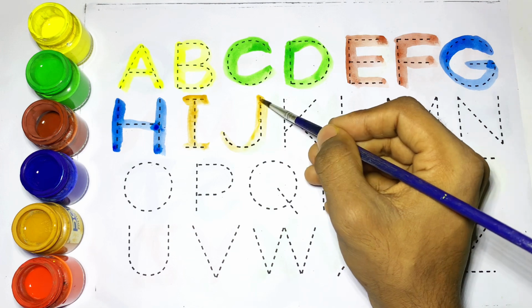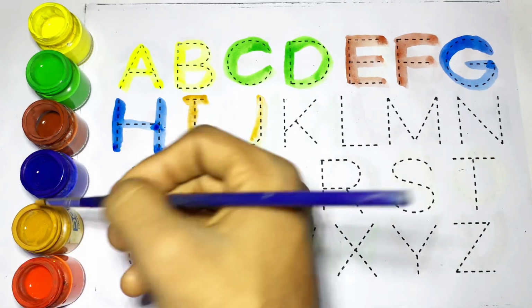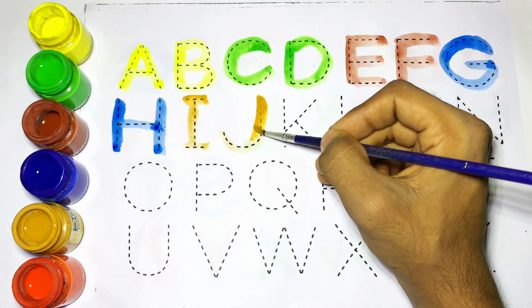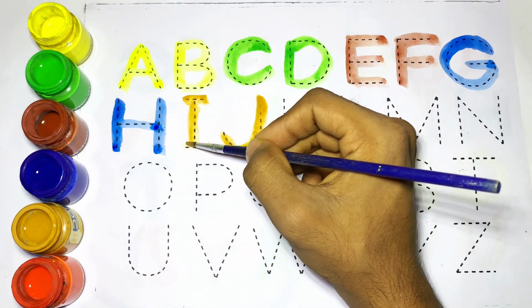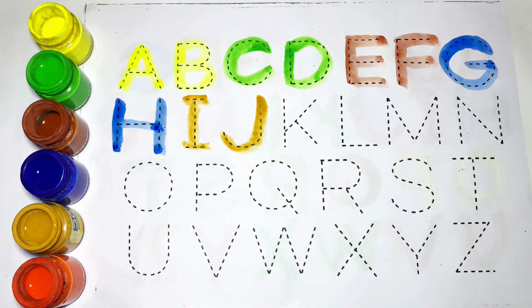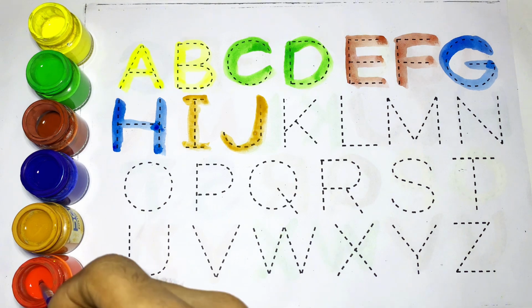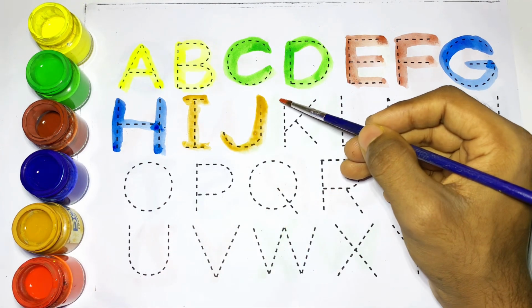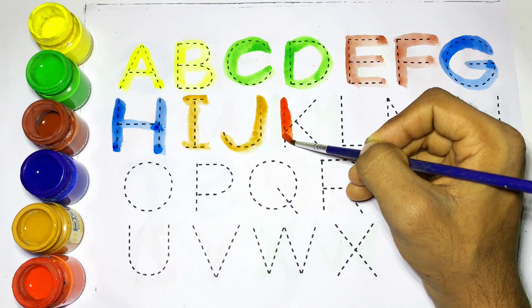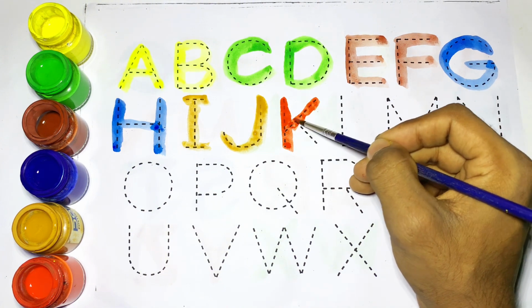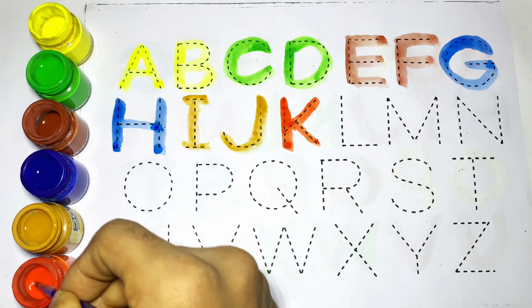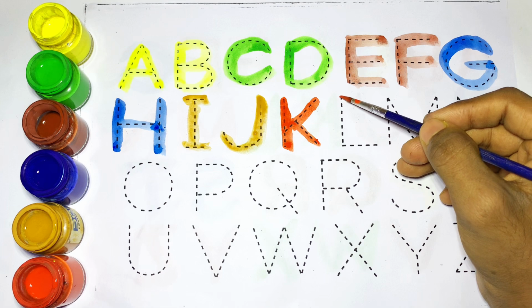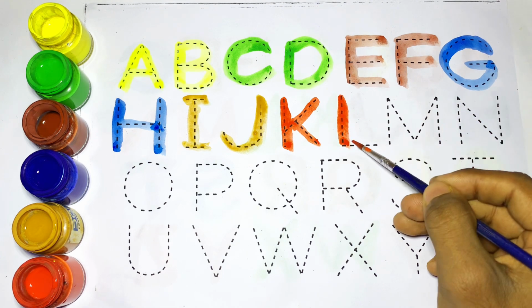J for joker. The alphabets of J. Kids, now to K. K for kite. The alphabets of K. And use red color. Kids, again use red color and draw L. L for lion.